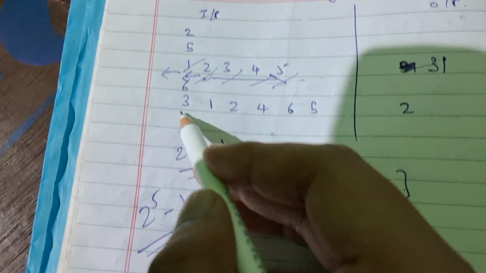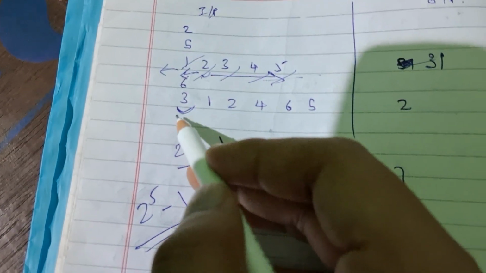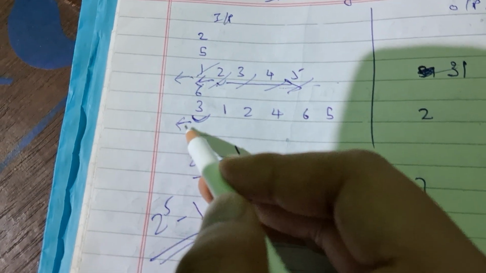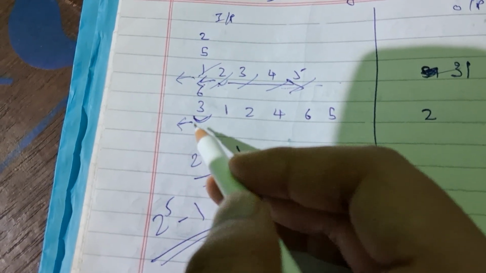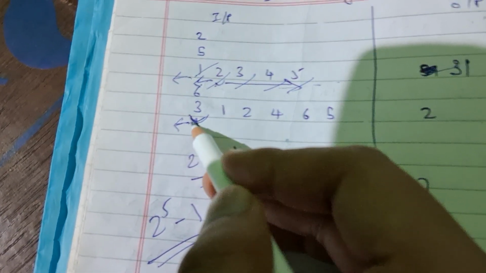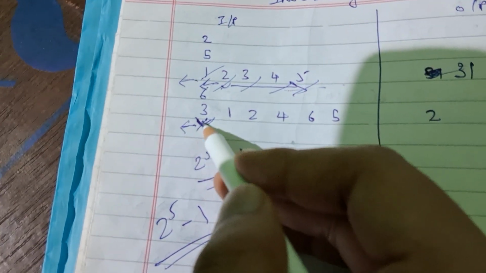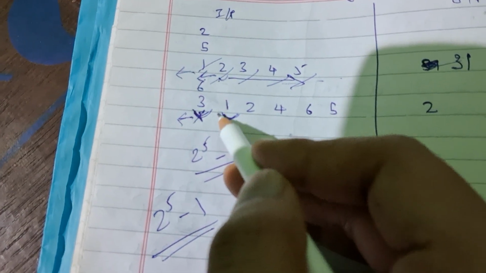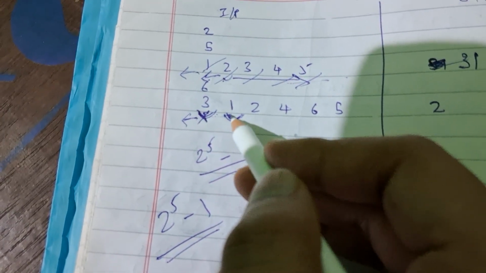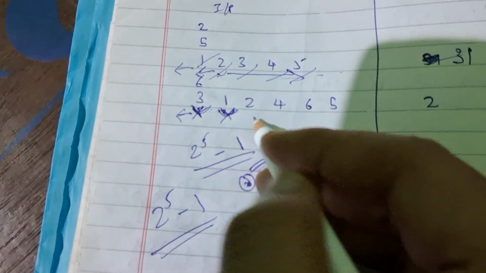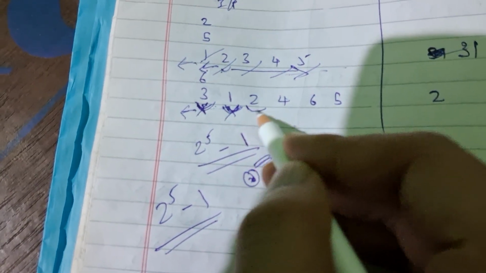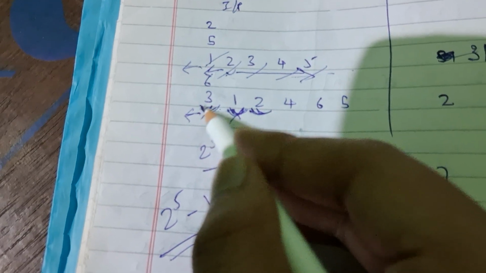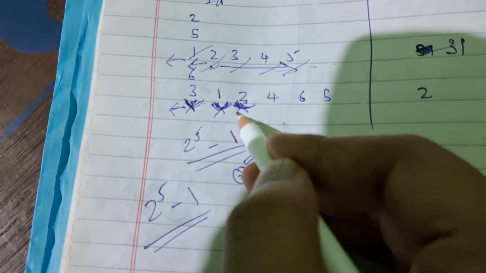But for this, check for 3. 1 and 2 are lesser than 3. So is there anything over towards the left? No, there is nothing towards the left. So this won't contribute. This is contributing, so we can't remove this. For 1, is there anything lesser than 1? No, but there is 3 towards the left, so we can't use this. This is contributing, so we can't remove this. For this 2, is anything lesser than 2? Only 1, but 3 is not lesser than 2, right? So we can't even use this.